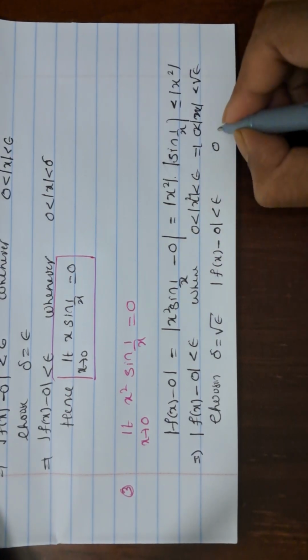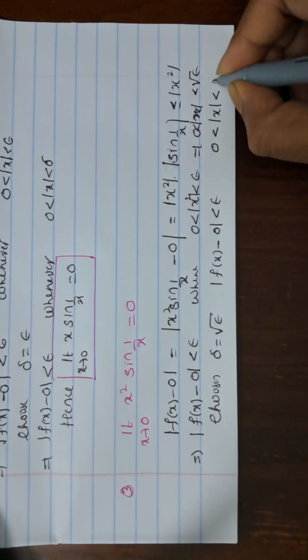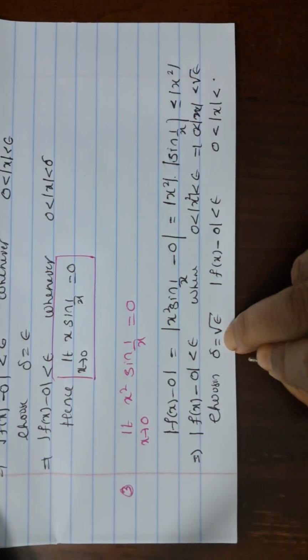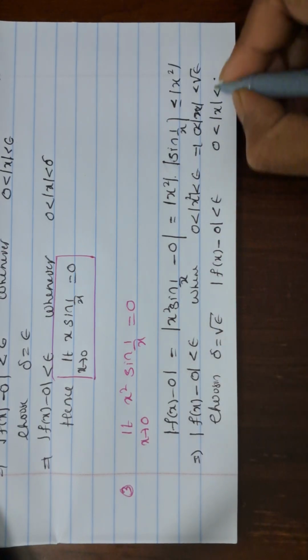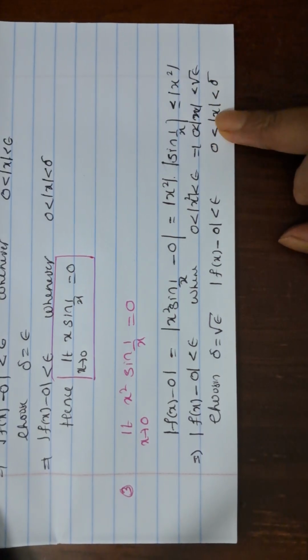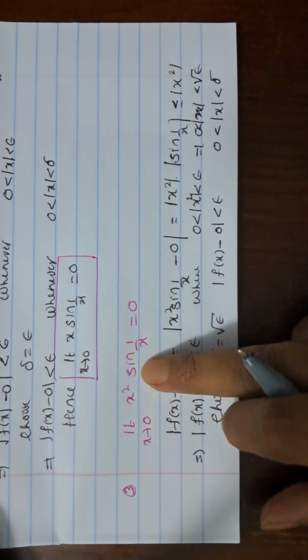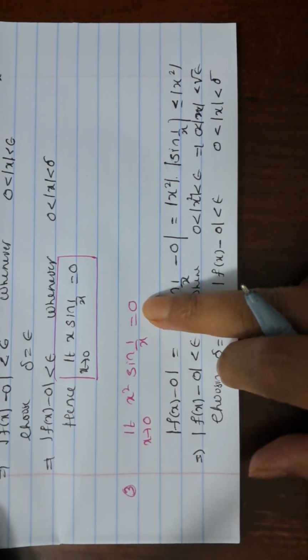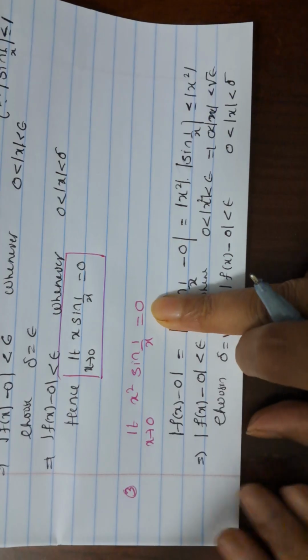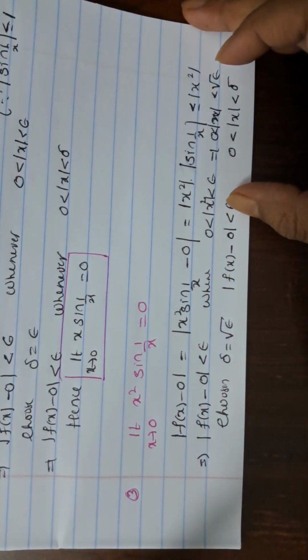This is true for 0 less than modulus of x which is less than delta, because I'm choosing my delta as square root of epsilon. So this will be less than delta. This is nothing but the property of a limit, the definition of a limit. Hence we can say that limit of x square sine 1 over x as x tends to 0 is 0. Okay, so here choosing epsilon and delta is very important. How do we choose and how do we go for it? Okay, now let us see.